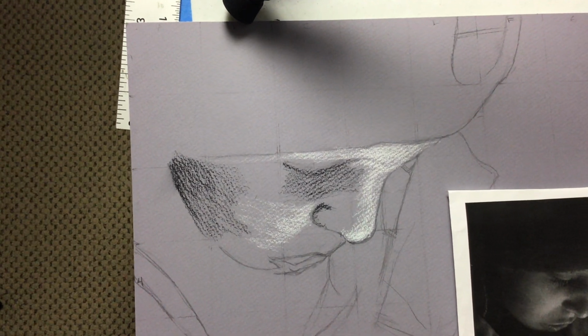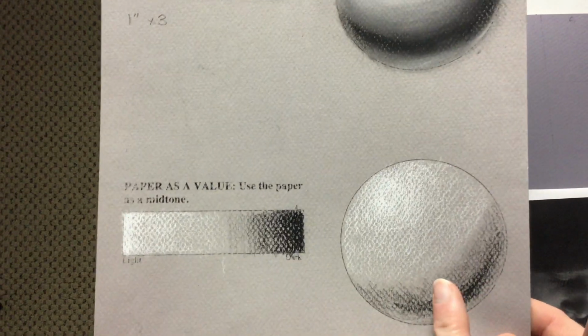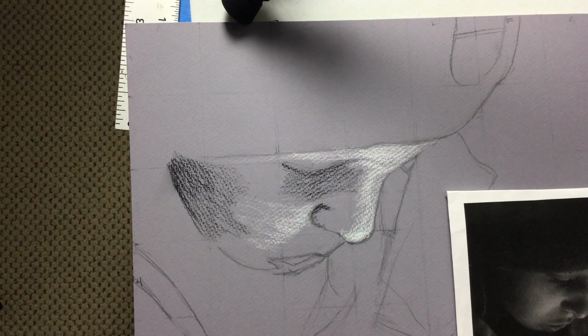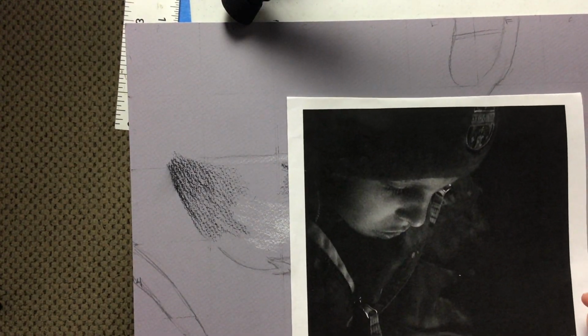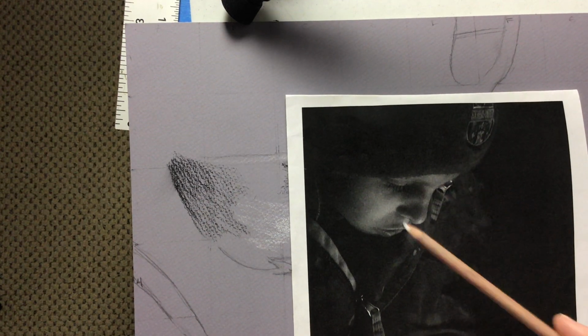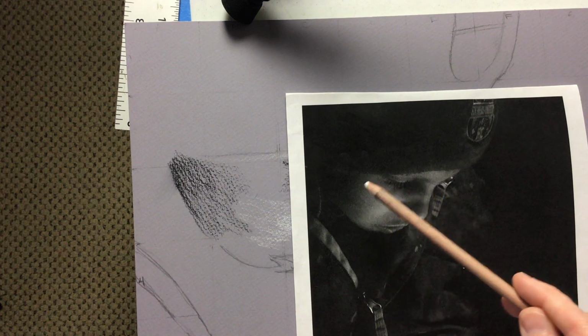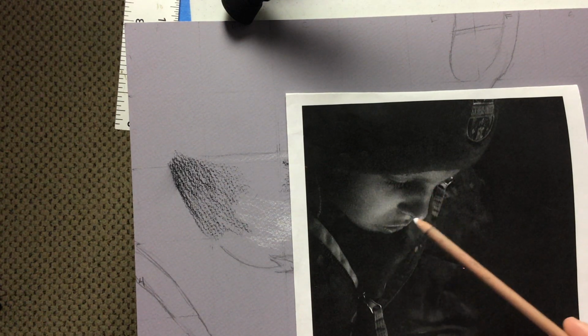If you're using the tone of the paper to create value, like in this example right here, you're going to want to make sure that you're matching your values from your photo as carefully as possible. You don't want the skin to feel like it's a ghost where it's too light, so you're going to want to think about where you need to leave the gray and then where you want to start adding the black.